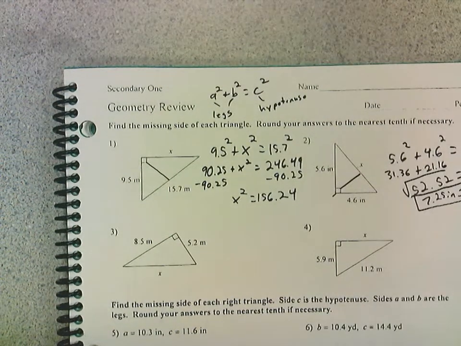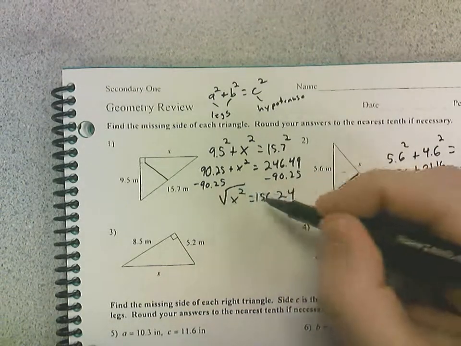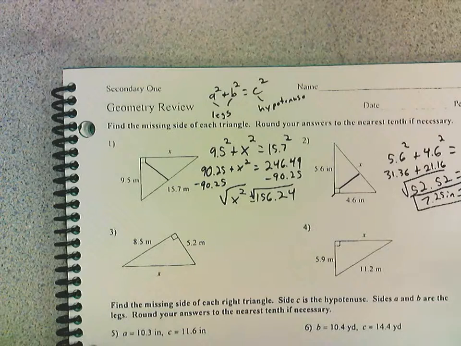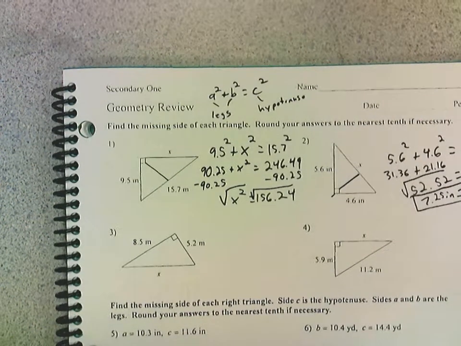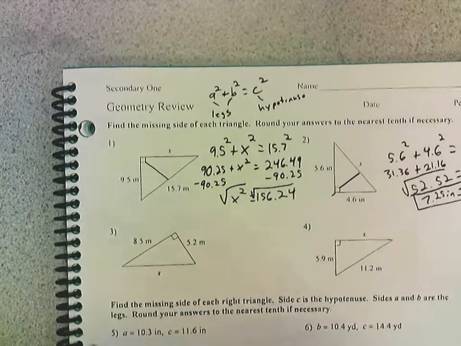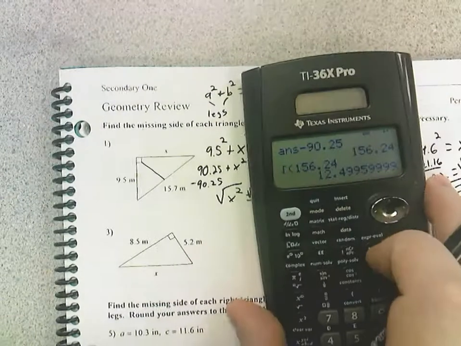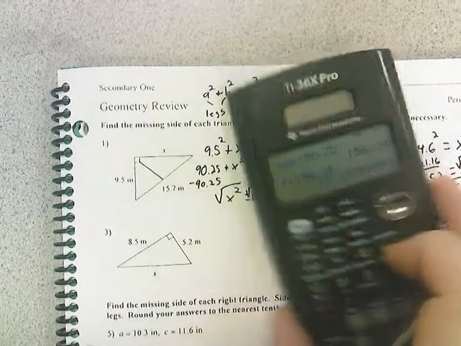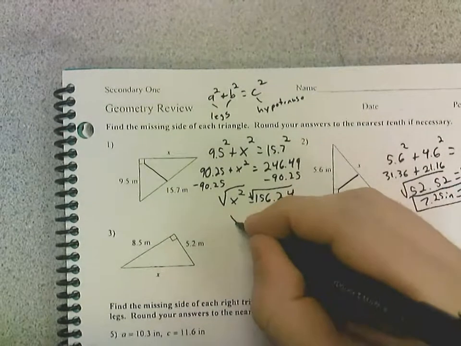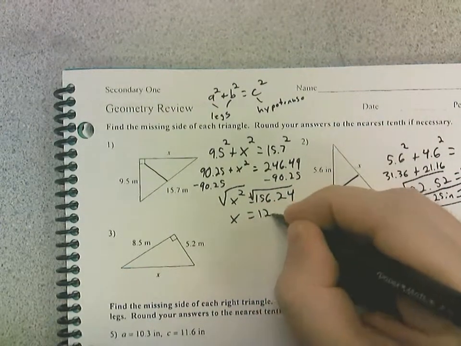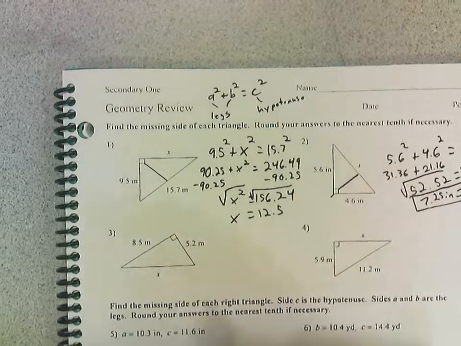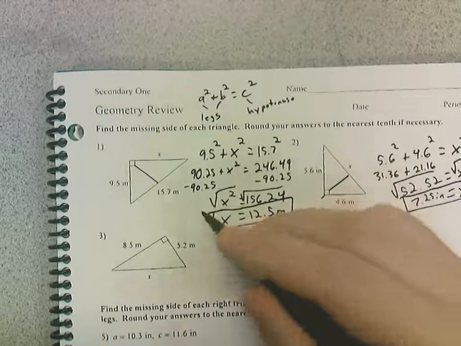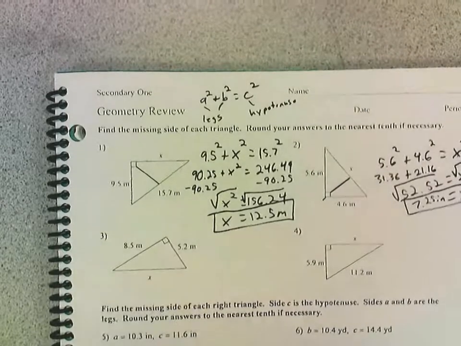Now, again, last thing you always do is you're going to square root to undo all the squaring you just did. So you find the square root of 156.24, and you get 12.4999, which would round up to just 12.5. Okay, and that is meters, and that is your final answer right there. Okay, and that is the Pythagorean theorem.